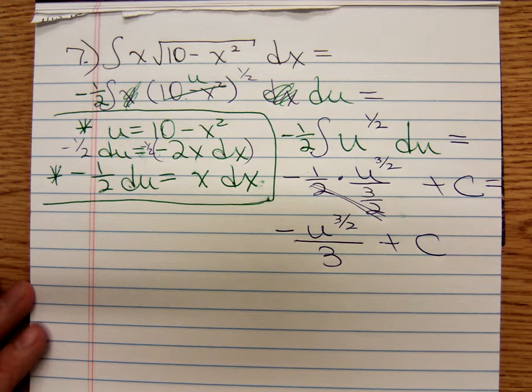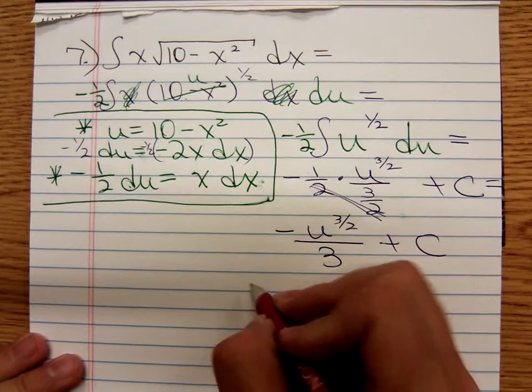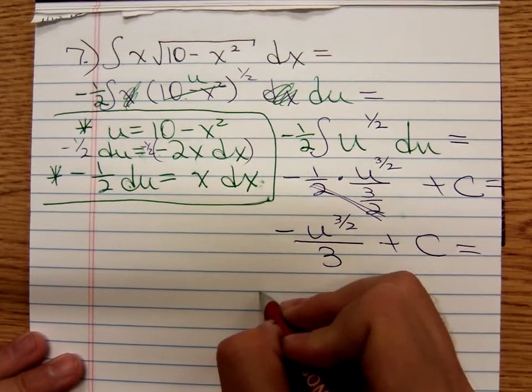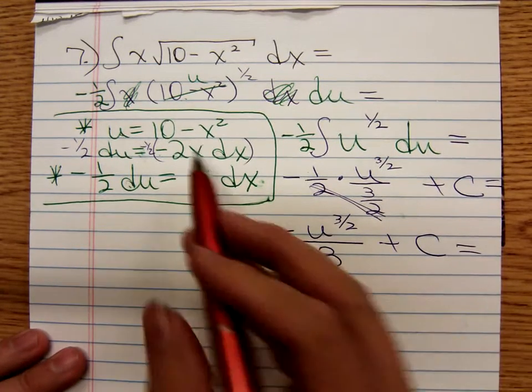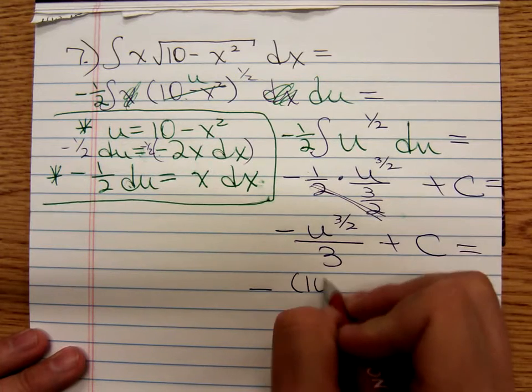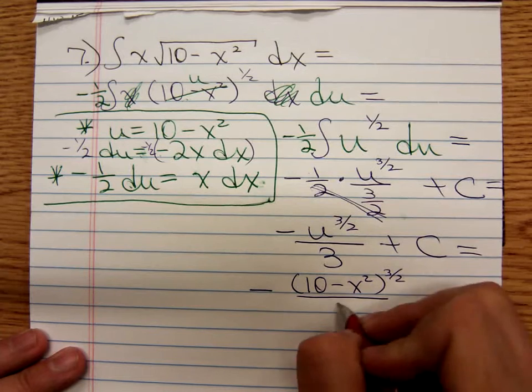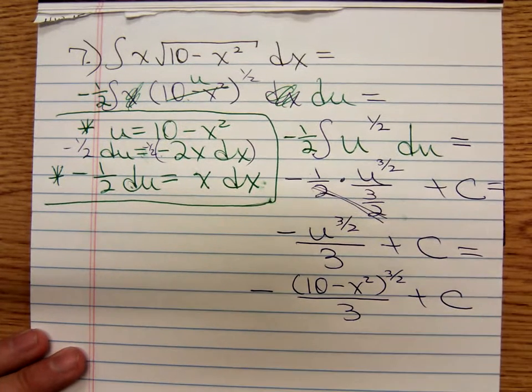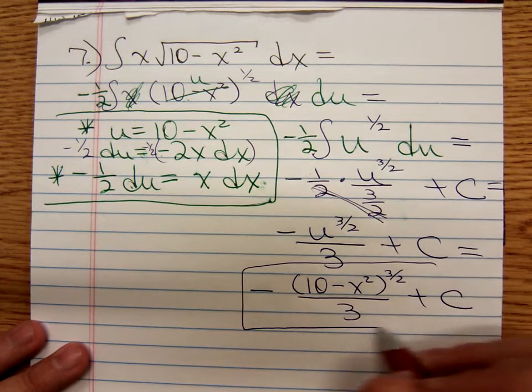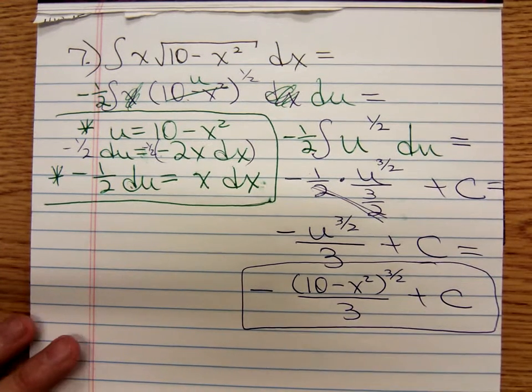There's only one thing left to do. What is it? Okay. So that's a negative. Replace the u with 10 minus x squared to the 3/2 all over 3 plus c. Any questions there?